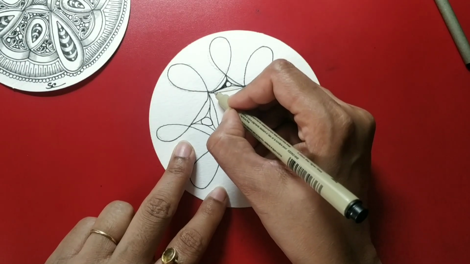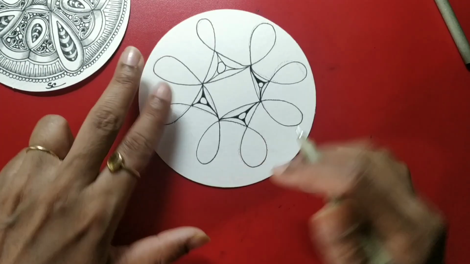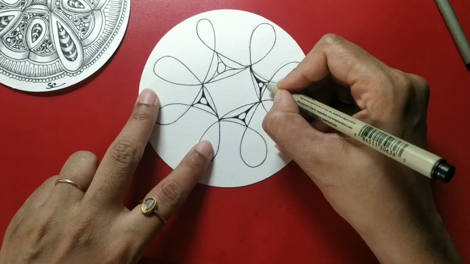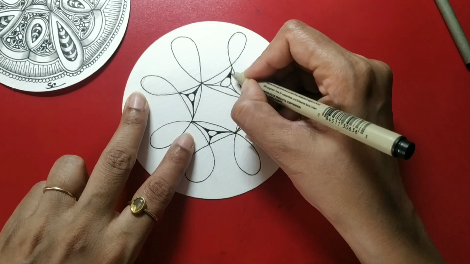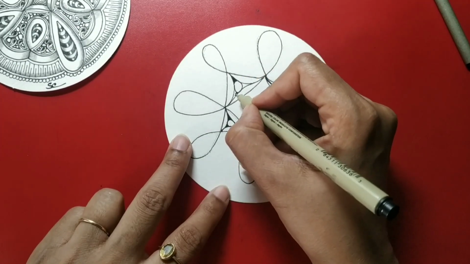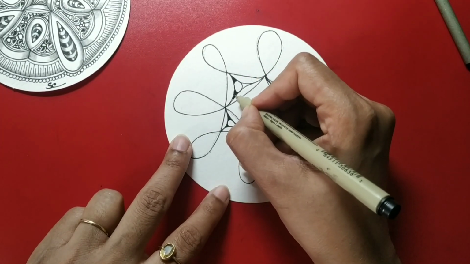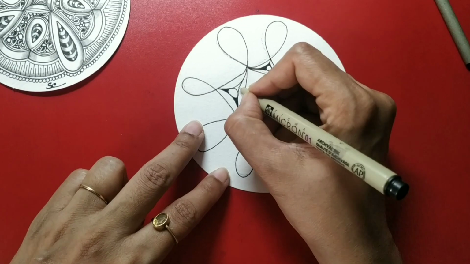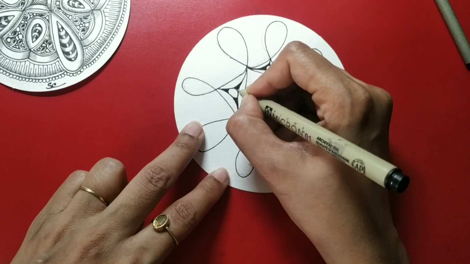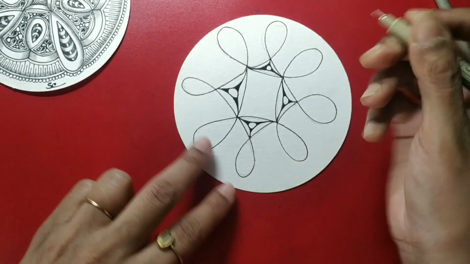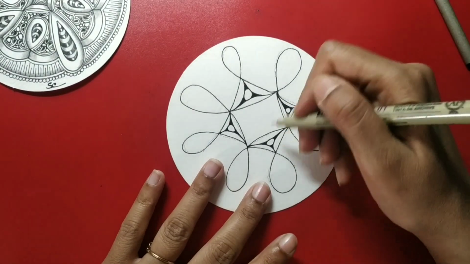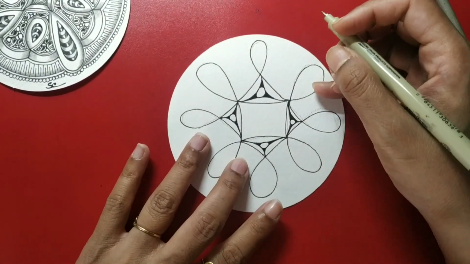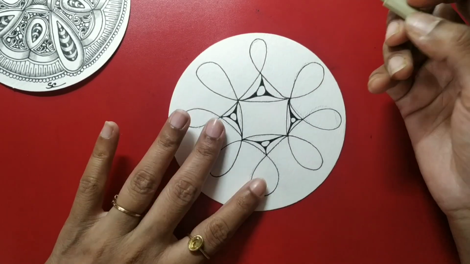So just play around with the string, choose any tangles that you feel like drawing at that point of time. Right? And the center space, probably we will draw something like a ravel or garlic cloves, anything like that, right?